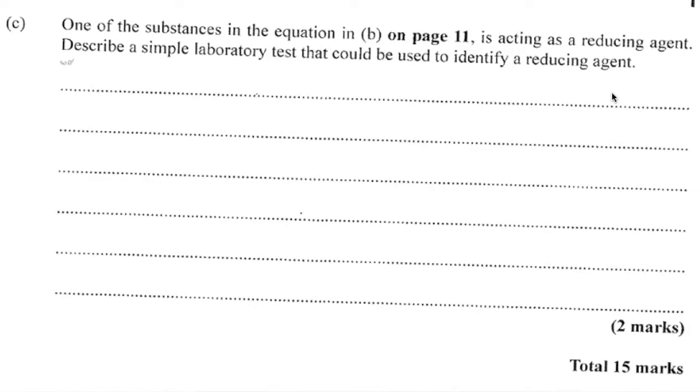So we could use acidified potassium manganate 7, the same thing we call potassium permanganate. We could use acidified potassium dichromate 6, and that is orange. Acidified potassium dichromate 6 is orange. Acidified potassium manganate 7 is purple. So let's just look at one of them, and you can just make a note of the other one.